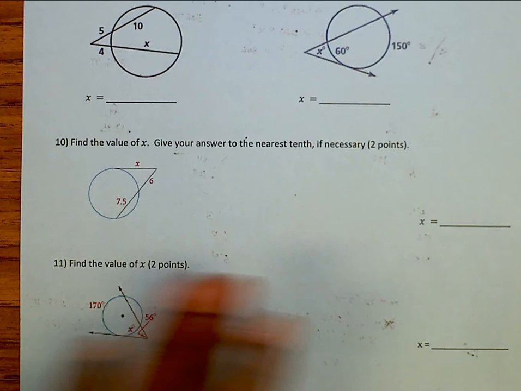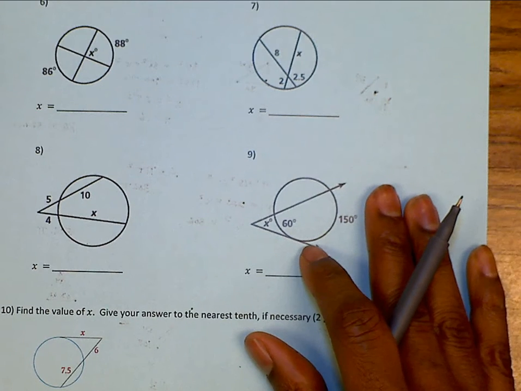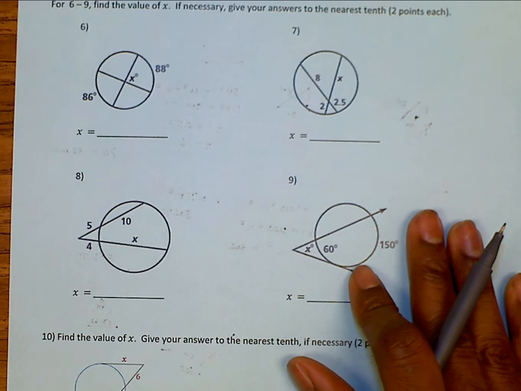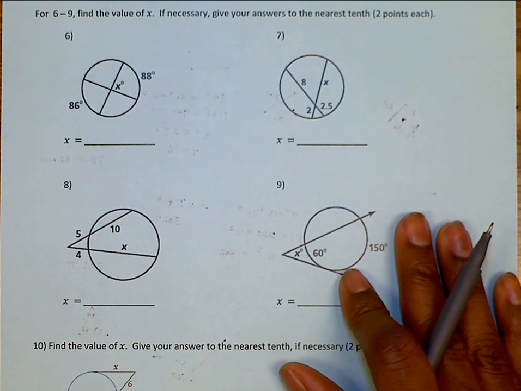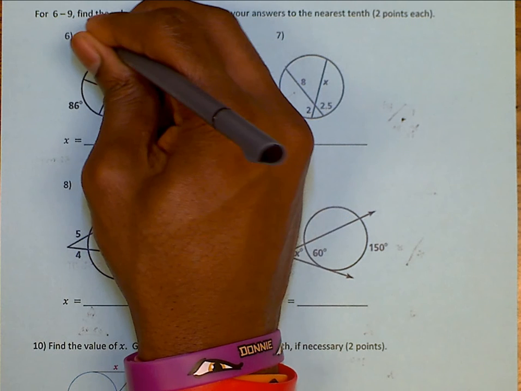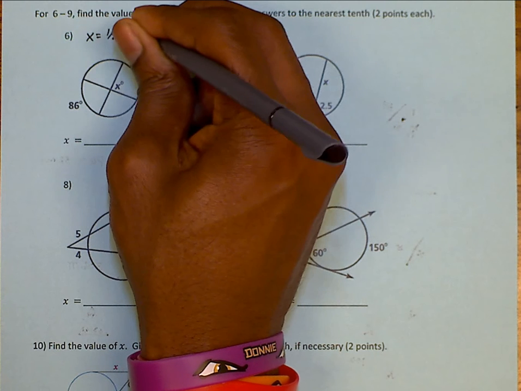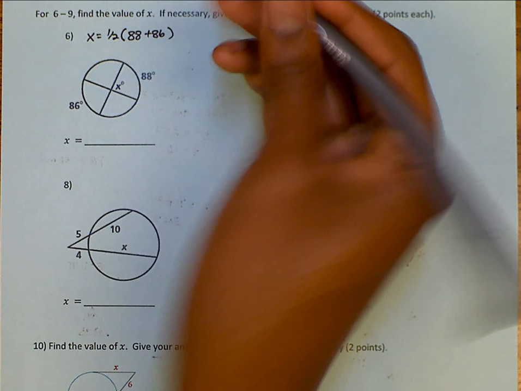On to the back side, more angle stuff. Notice here on this first question that the angle happens from the intersection of chords inside of the circle, and so our equation changes a little bit. We can find x, because it's inside, as half the sum of the 2 arcs. So 88 plus 86, half of the sum, which would give us 87.